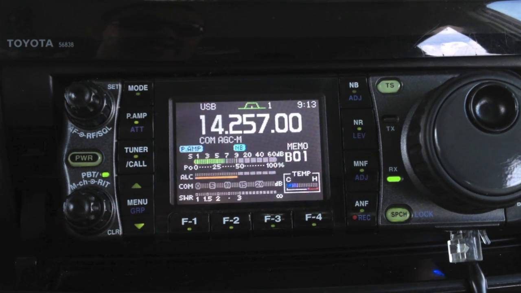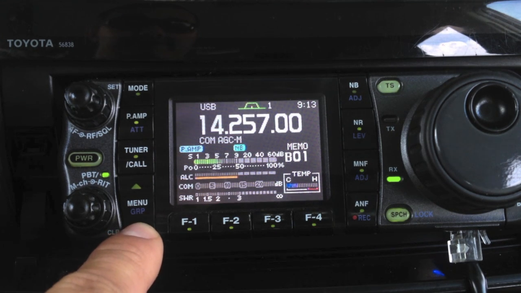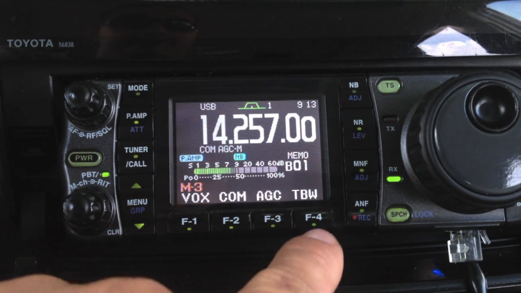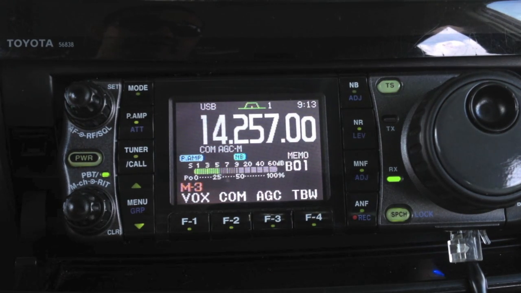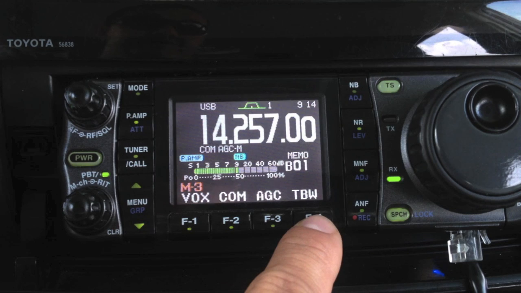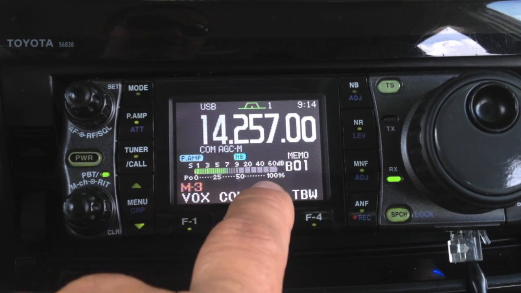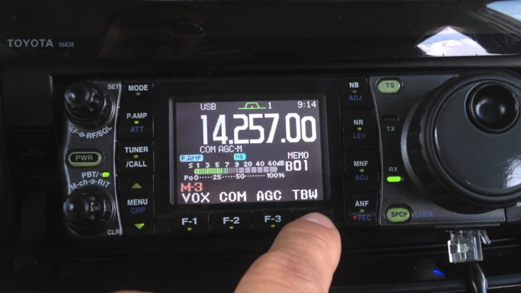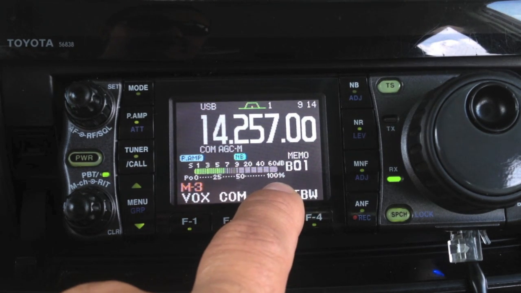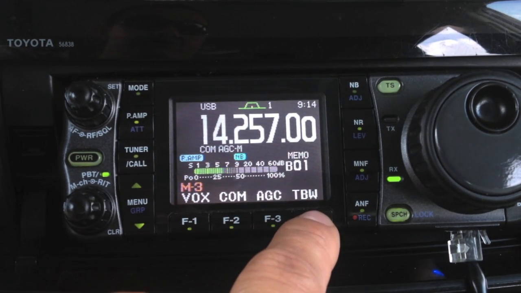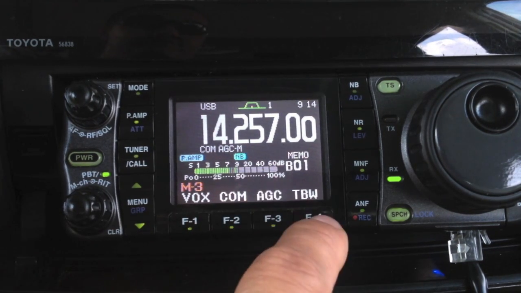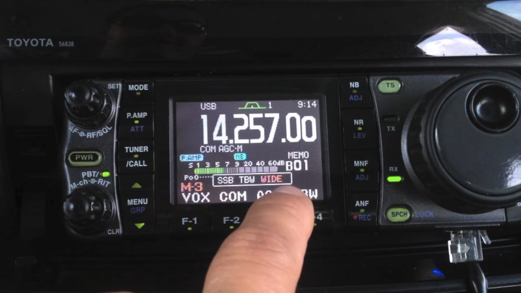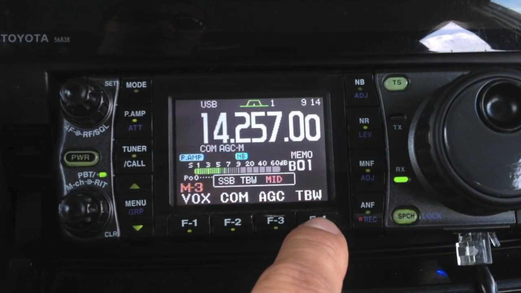Once that's set, you get out of the menu by hitting your bottom menu button. You can hold down this menu here, and as you see here, it says TBW. That TBW, if you just hit it for a second, is going to tell you for a brief second what transmitted bandwidth setting you're on. Okay, see, sideband wide. Now if I hold it in, it'll take me to my mid-range. You see mid-range. If I hold it in for another second, it takes me to my narrow bandwidth. See, narrow, NAR. Hold it again, wide, mid, narrow.